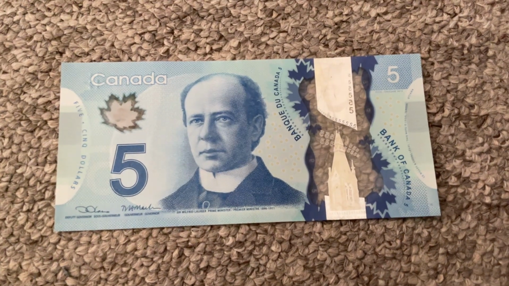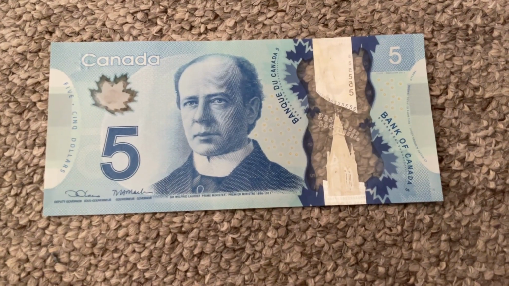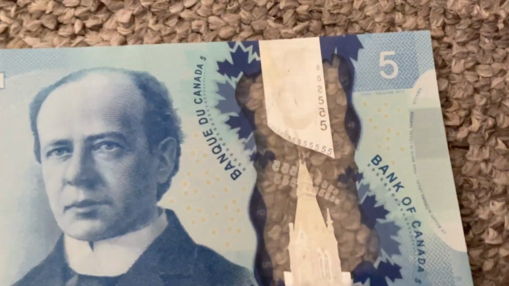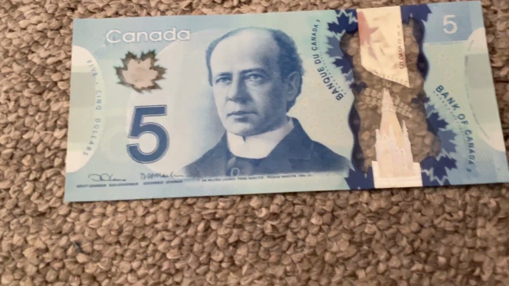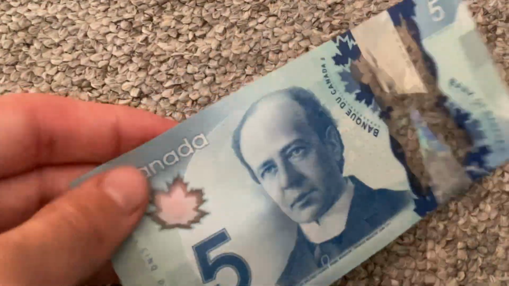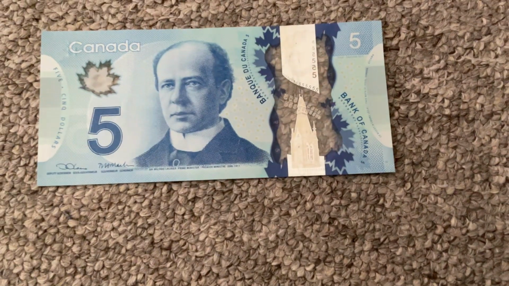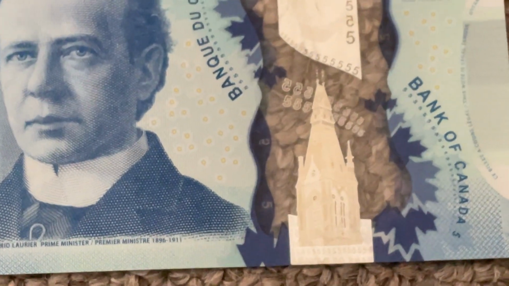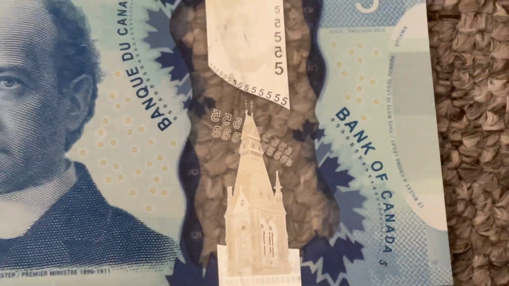On the $5 note, it's Sir Wilfrid Laurier, who was the 7th Canadian Prime Minister. It has a very nice design with the maple leaf and then the words Bank of Canada, which is very beautiful and nice. We also have up here, you can't see it on the piece of paper, these little braille marks for the visually impaired. Plus, we also have these yellow dots which make counterfeiting very hard to do. We also have a Parliament building and the letters 555.